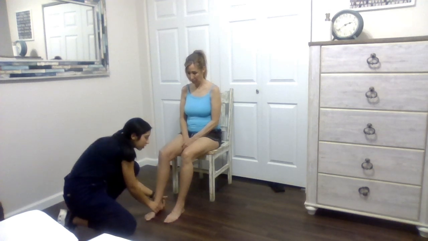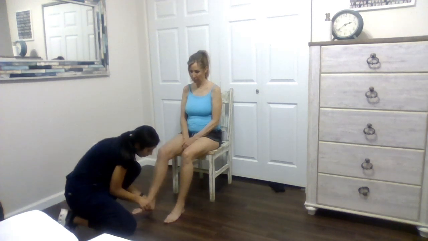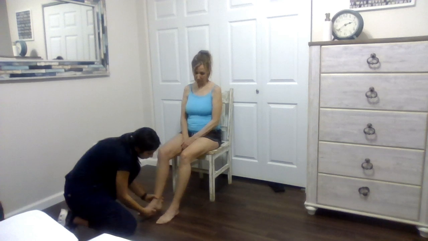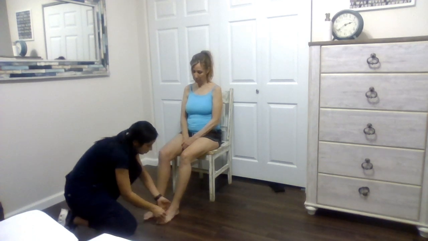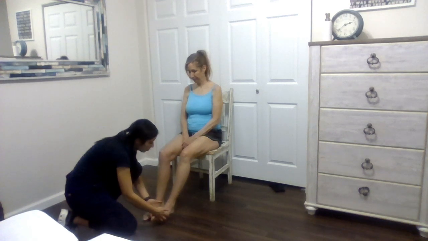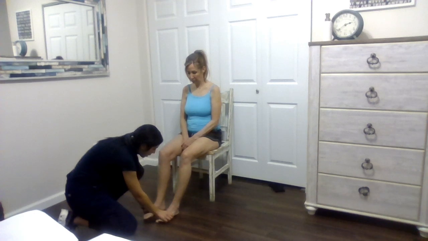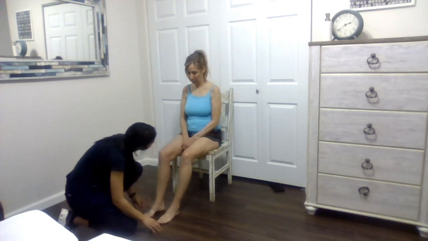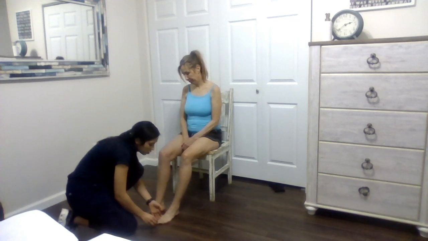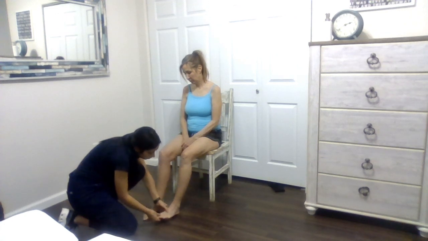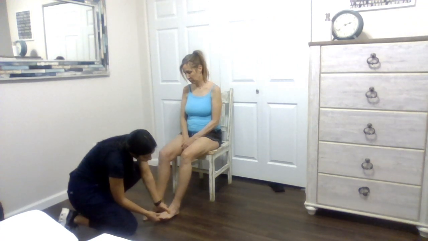So also the posterior and inferior calcaneus. Any tenderness. As well as the plantar fascia. Any tenderness here? Tenderness here. As well as compression of the metatarsal phalangeal joints. I'm looking for any nodules, tenderness with those joints, as well as the head of the metatarsals.